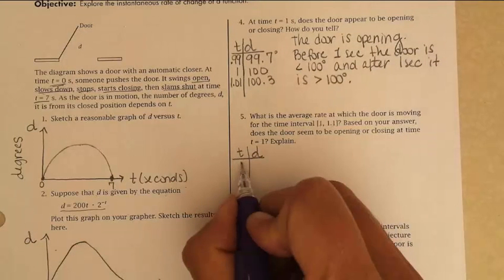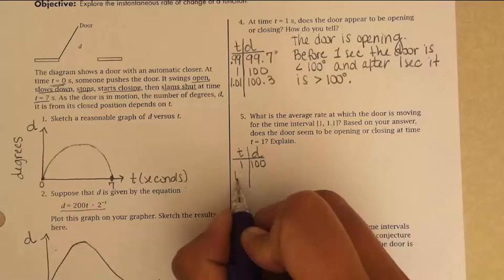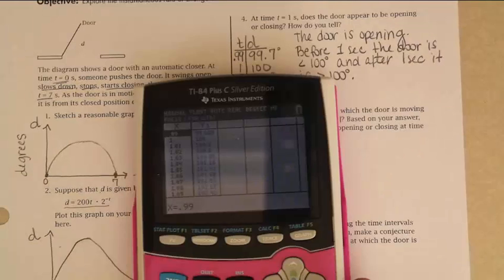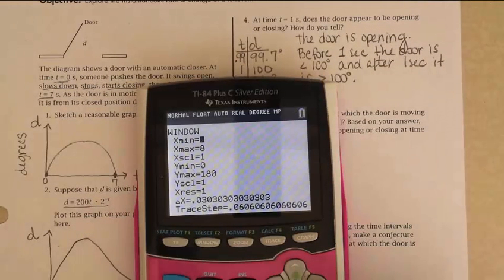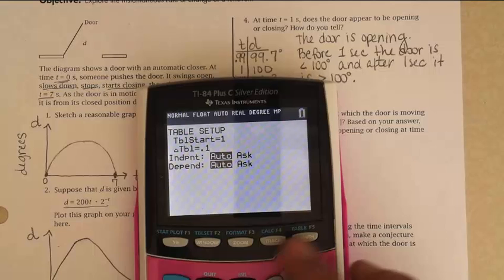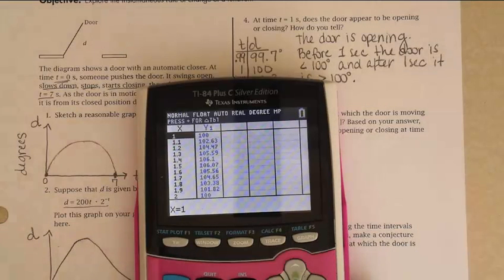So at 1, I already know that it's 100 degrees. 1.1, that was not something that I set my table to look at, so I'm going to do that now. So I'll set my table to start at 1, and instead now I'm going to go up by a tenth. So at 1.1 seconds, it's 102.6 degrees.